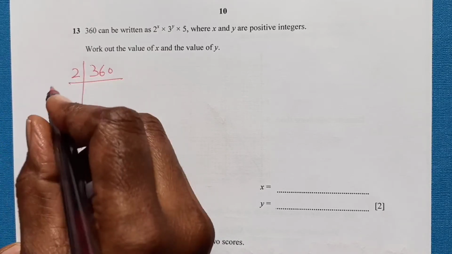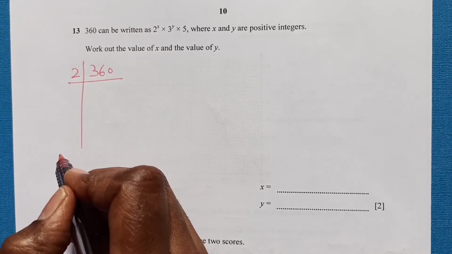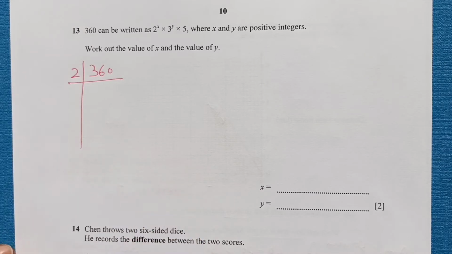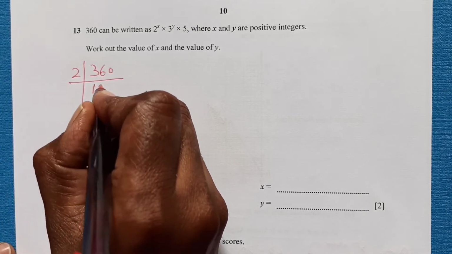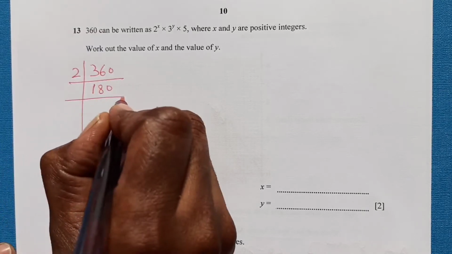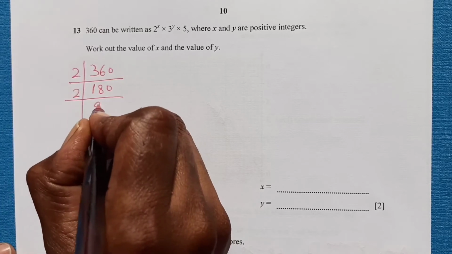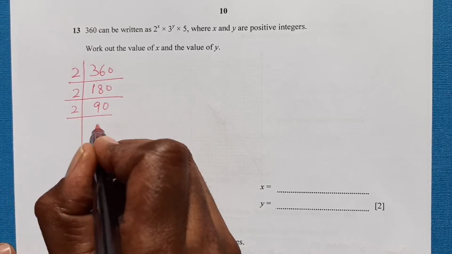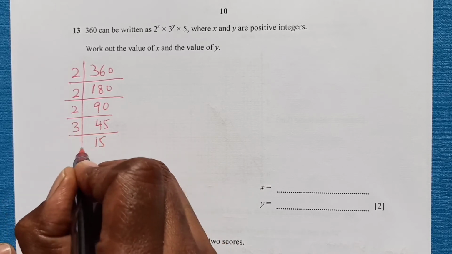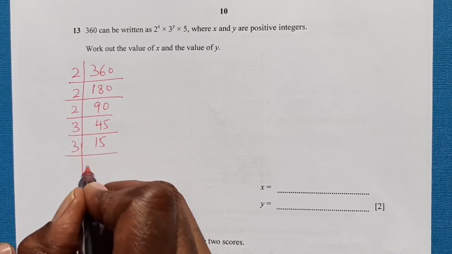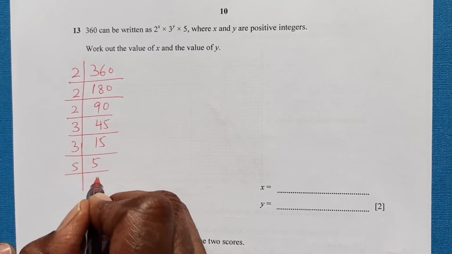So we should take only the prime numbers. 360 divided by 2 is 180, again 2, it is 45, then by 3 it is 15. I'm just dividing the numbers.